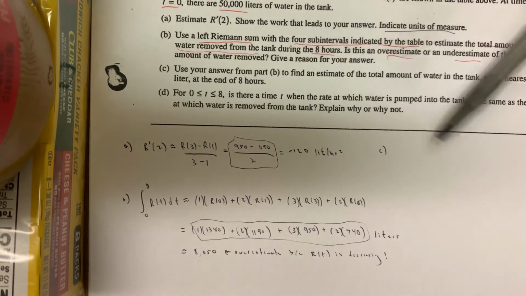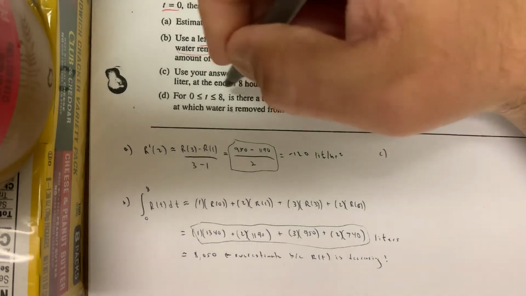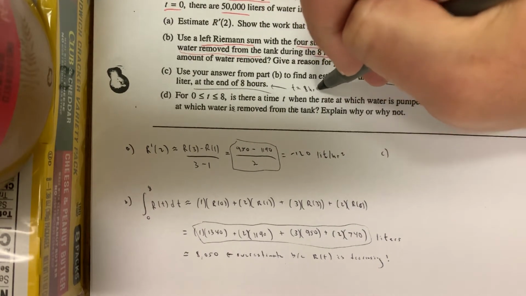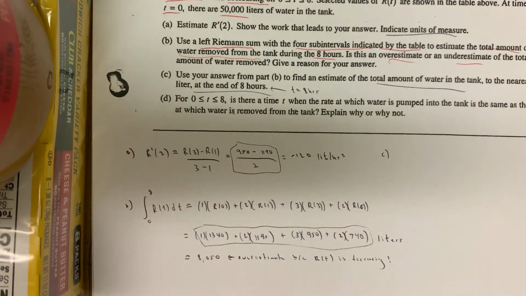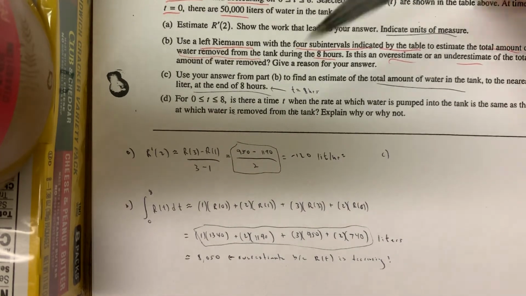Part C, speaking of C: use your answer from part B to estimate the total amount of water in the tank to the nearest liter at the end of 8 hours, okay? So at the end of 8 hours, that's when t is equal to 8. It says use your answer for part B. So if you couldn't figure out what part B was, make up a fake answer to use it for part C. Remember, part B tells you the amount of water that was removed from the tank.